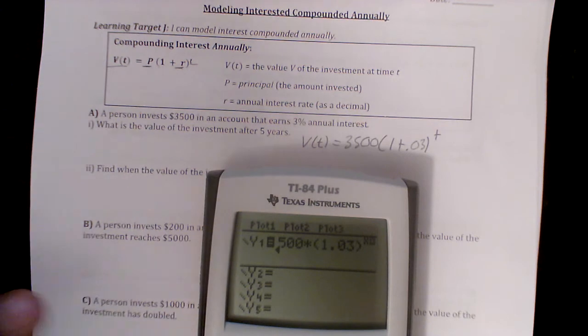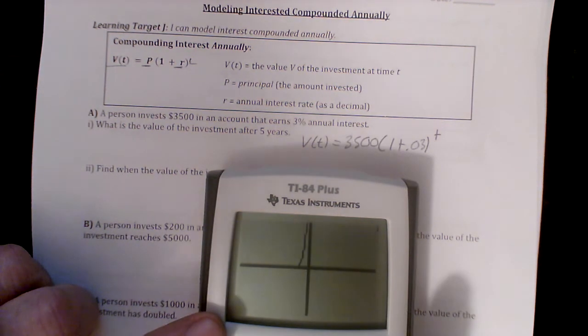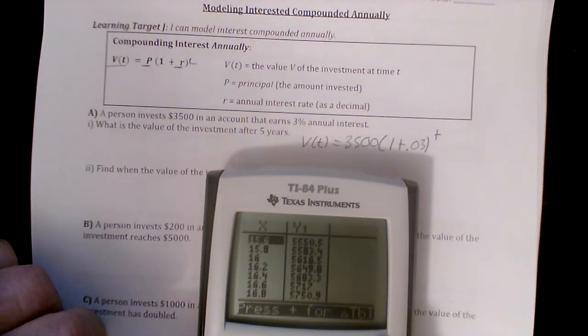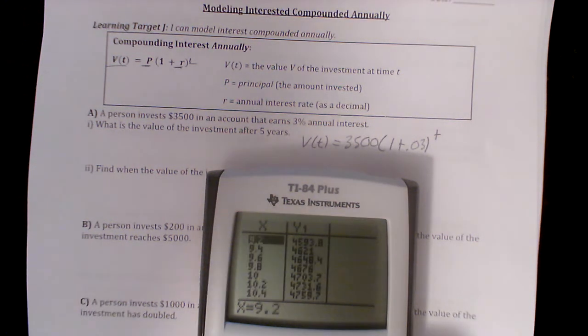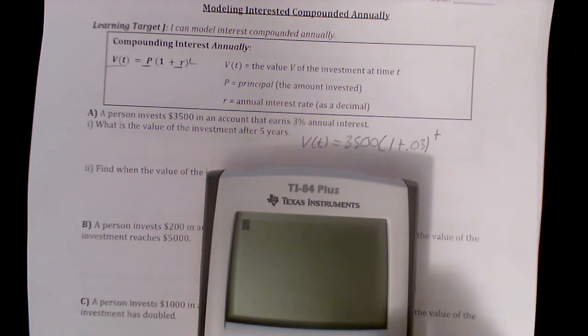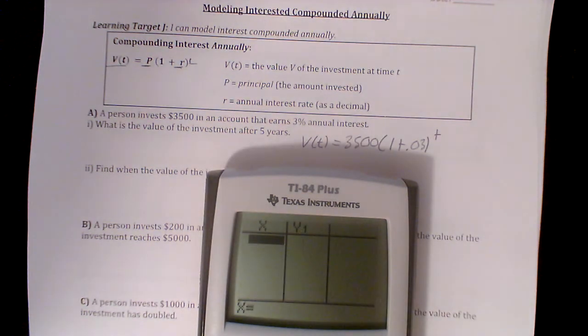Now we can do a number of things from here, right? I can go to my table, and I can plug in 5 if I have it on the right one. Let me back up to 5. I'm going to set the table. We're going to put our x value, our independent, on ask, and go back to table and plug in 5 years.